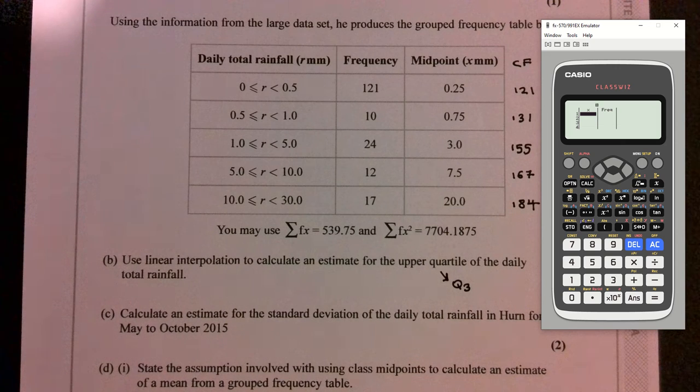So we have 0.25, 0.75, 3.0, 7.5 and 20.0. For our frequencies, we have 121, 10, 24, 12 and 17.